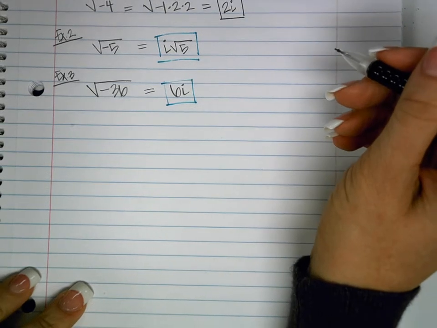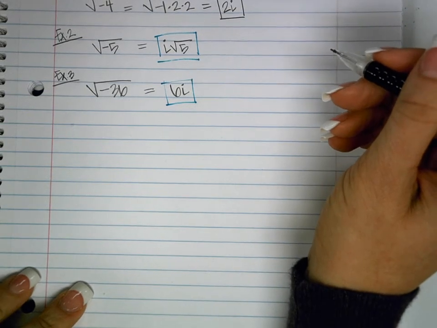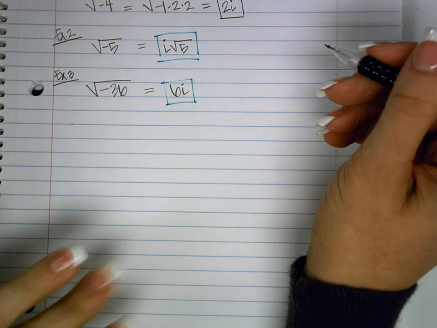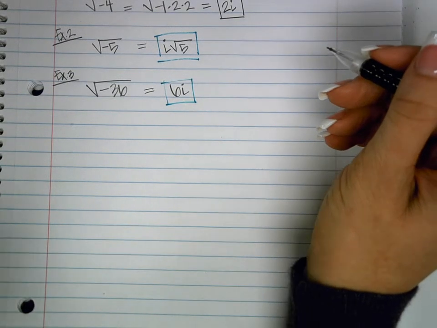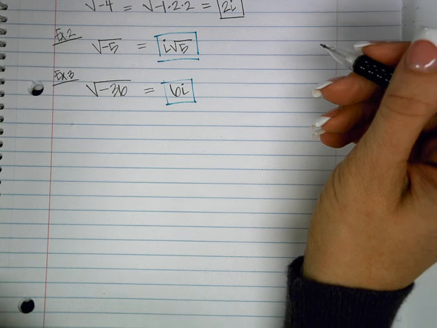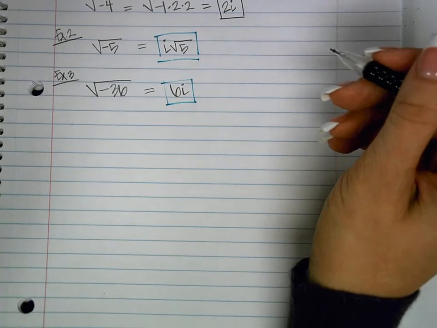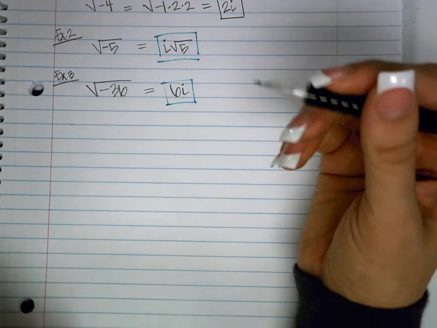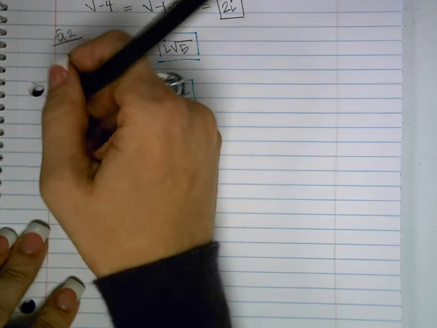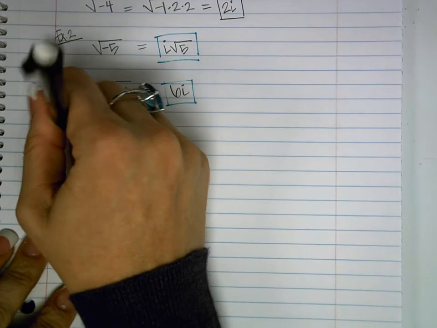Do we have to write the i's like that? I just want you to be able to write an i. It has to be a lowercase i. You can't write uppercase ones. If yours don't have tails on them, I don't care. That's fine. Okay, try another one.